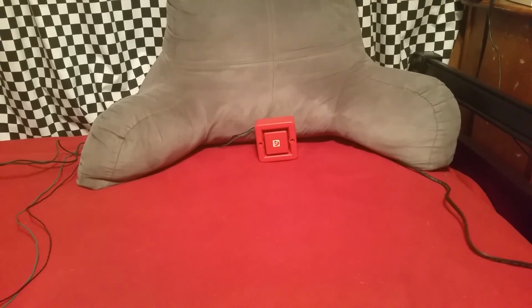And the final tone here is a 2-tone chime. I call it doorbell because it literally sounds like a doorbell.